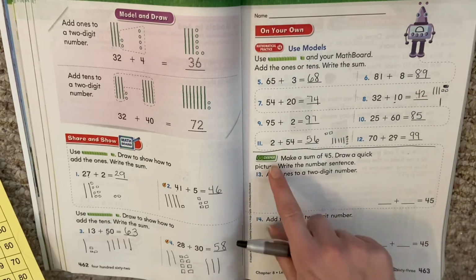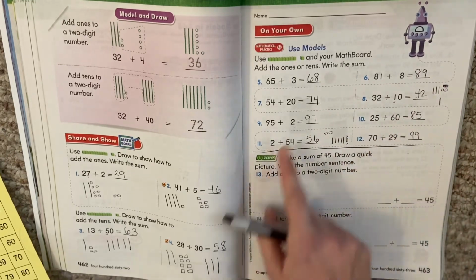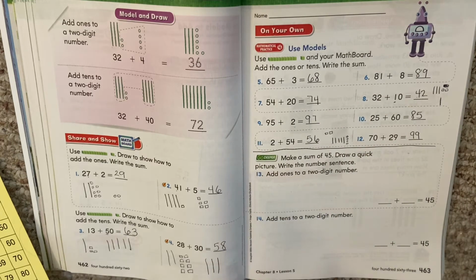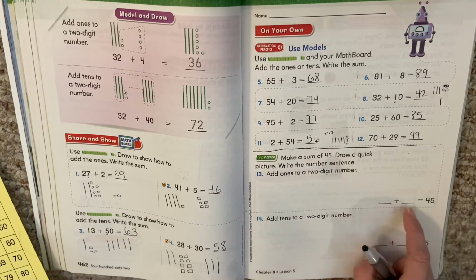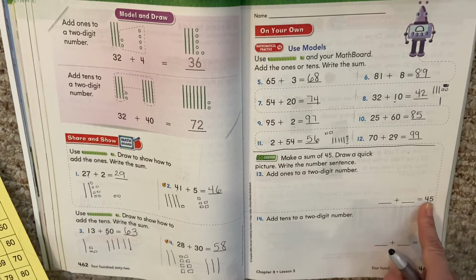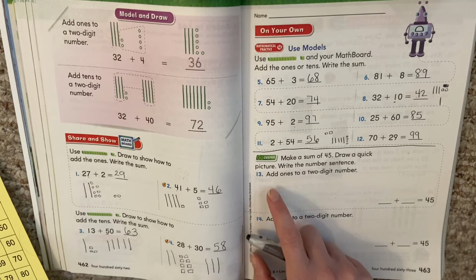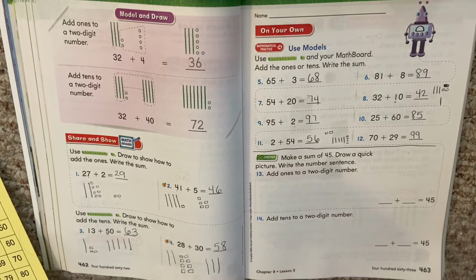Okay. All right, I'm moving on here. If you needed to pause, go ahead. If you made a mistake, pause and look at it before you go on. Go deeper. Make a sum of 45. So remember, sum, the answer to a plus problem. See how they did that? Plus problem, sum is 45. That's the answer to a plus problem. Draw a quick picture. Write the number sentence. Add ones to a 2-digit number.